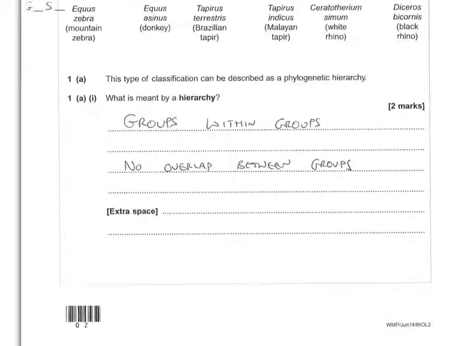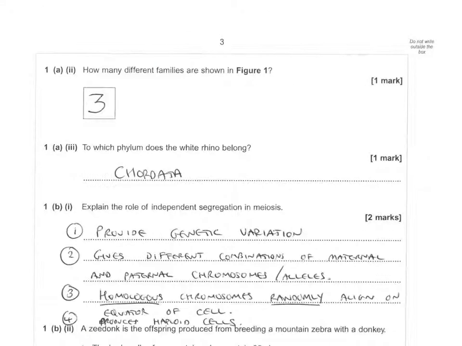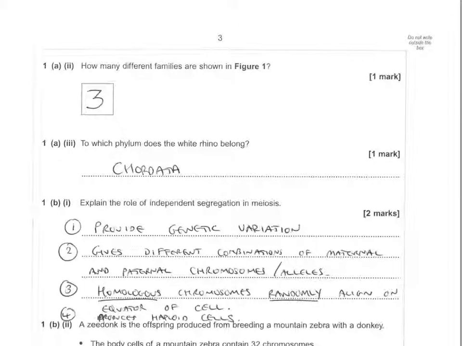First question is straightforward definition. Second question here, so 1A part 2, as you can see from the previous slide, there were three things in the family. There's the Equidae and the two others. The row next to the phylum was the chordata.